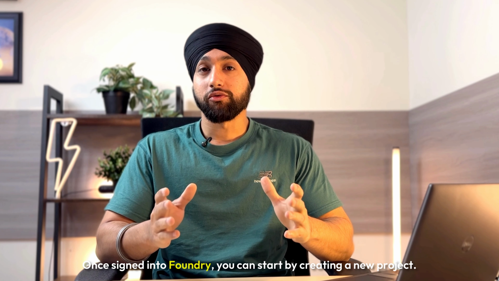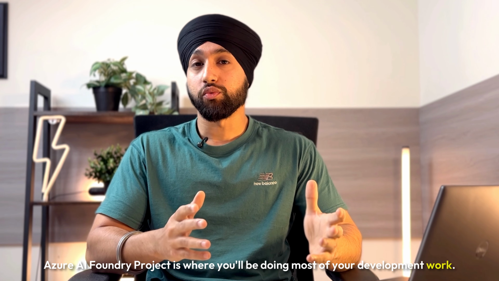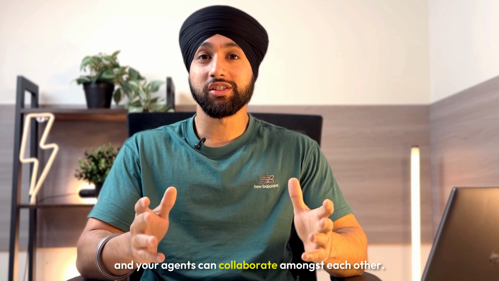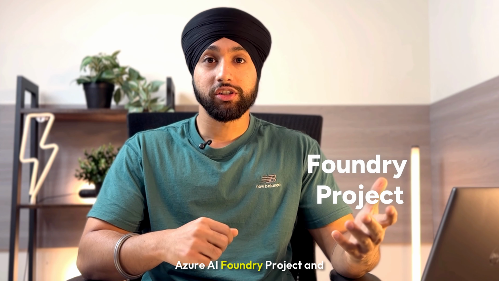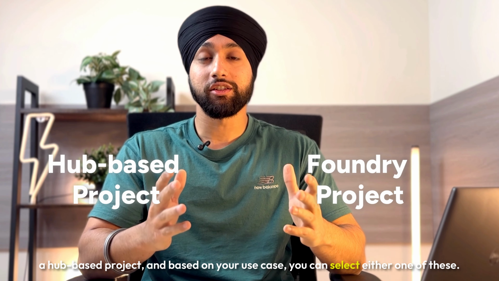Once signed into Foundry, you can start by creating a new project. Azure AI Foundry projects are where you'll be doing most of your development work. They act as a secure workspace where you can collaborate with your team and your agents can collaborate amongst each other. There are two types: an Azure AI Foundry project and a hub-based project. And based on your use case, you can select either one of these.